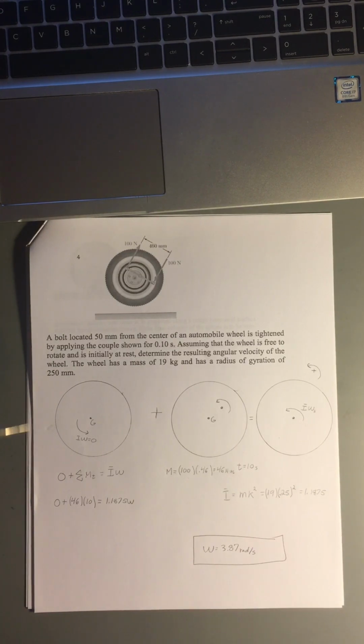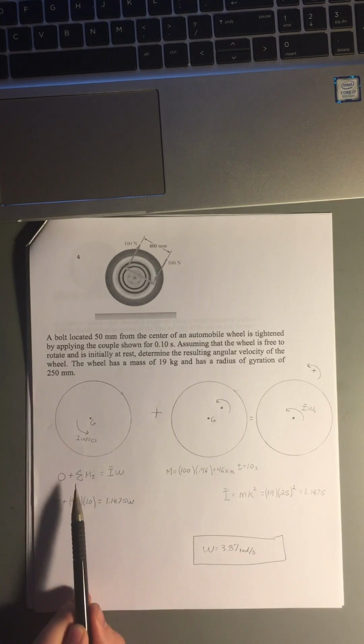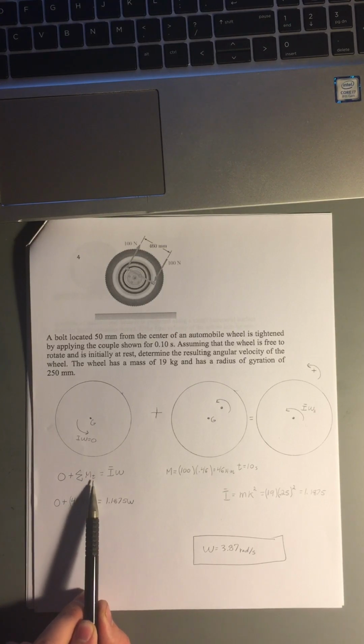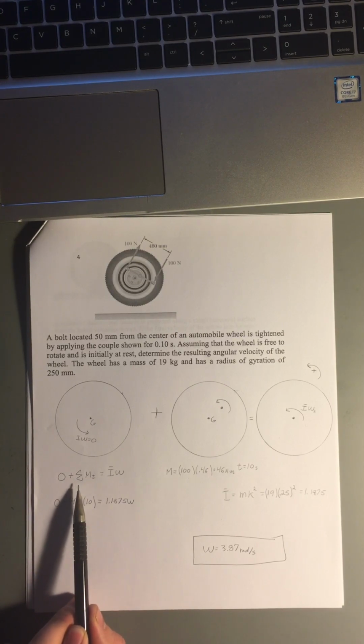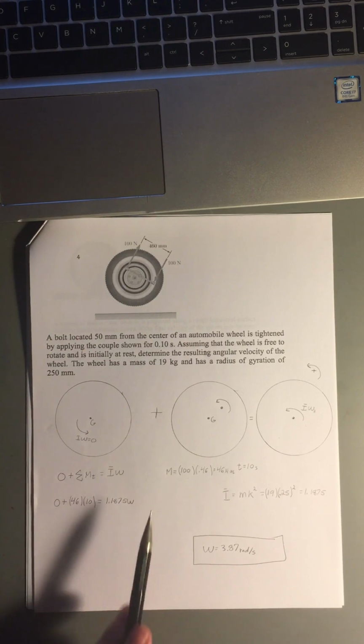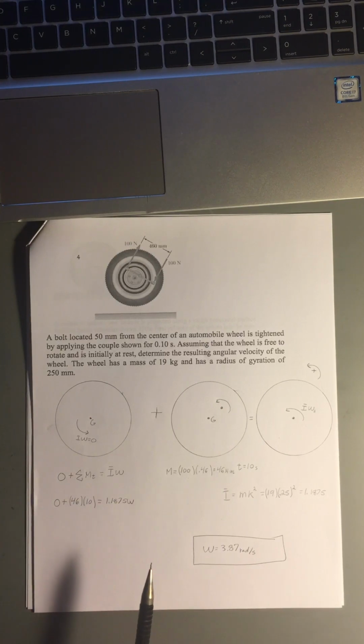And so taking this diagram and turning it into our equation, we have 0 plus our impulse, which is the sum of our moments times time. And in this case, we only have the one moment, and so it's just that moment multiplied by the time given in the problem equals I omega.